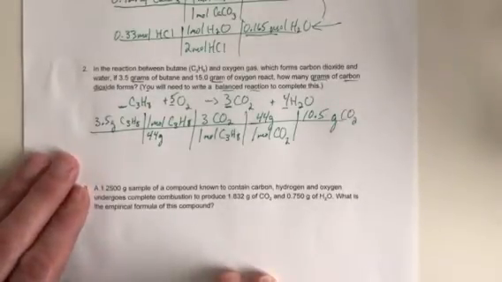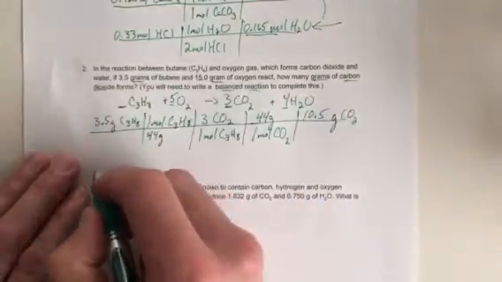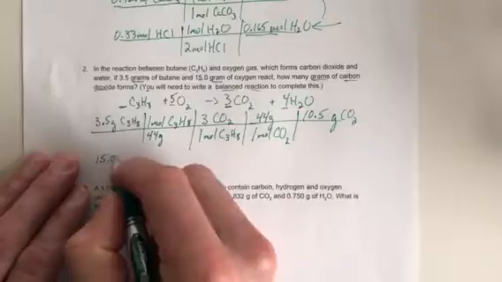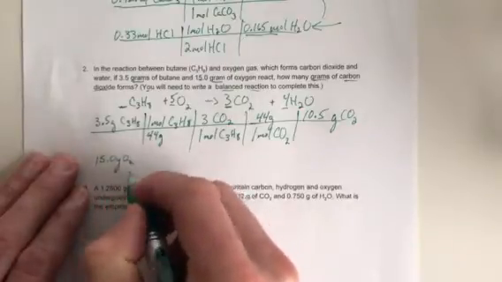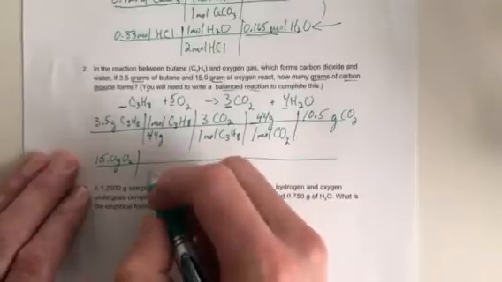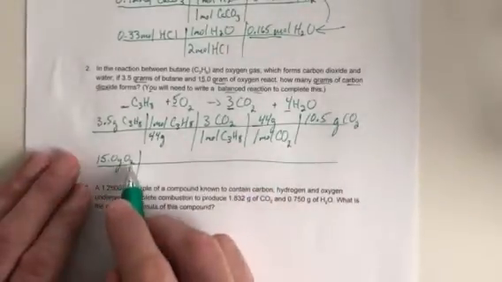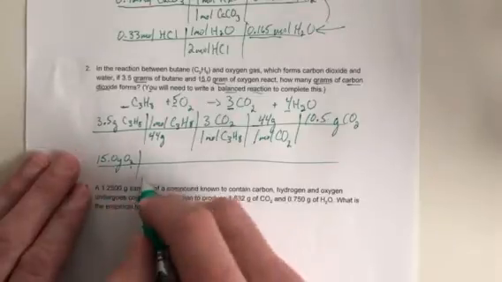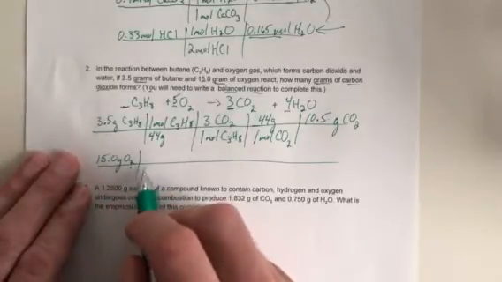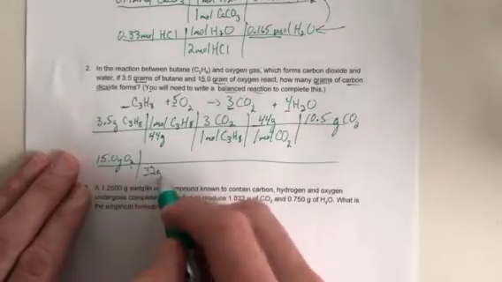Then we need to do the same thing for the 15 grams of oxygen. So it's 15.0 grams of O2. In this particular case, very important, a lot of people made this mistake. It says O2. O2 means that we have to multiply the mass of oxygen by 2. So it's actually 32 grams per 1 mole.